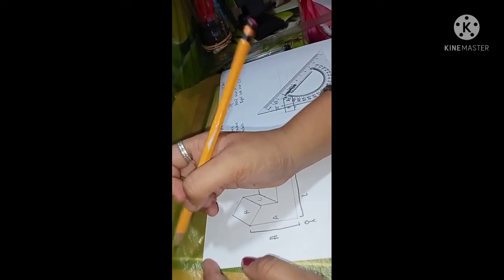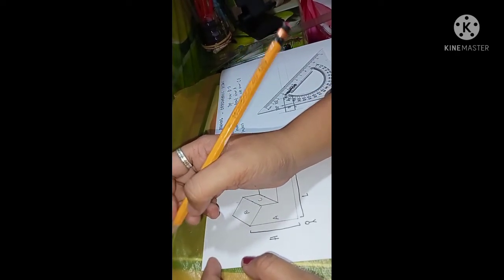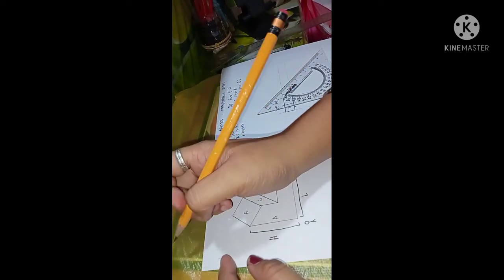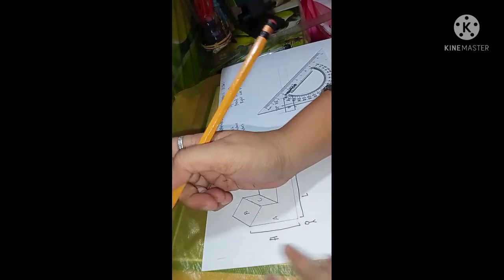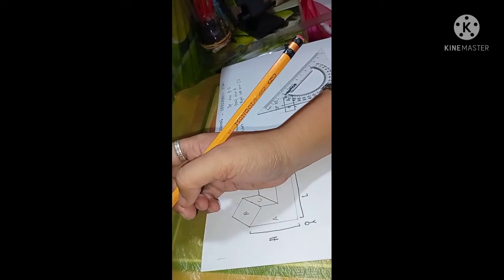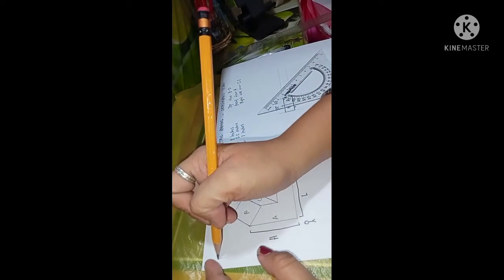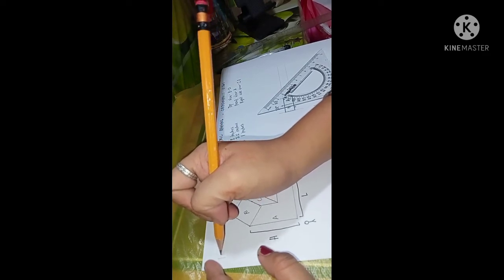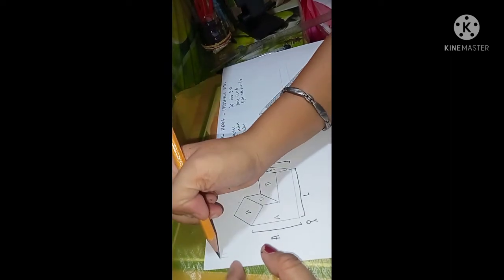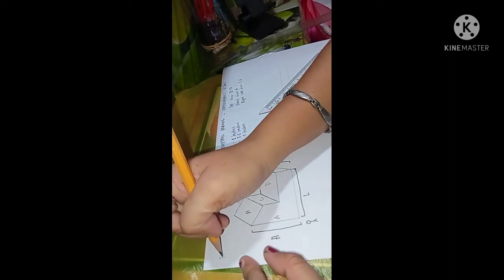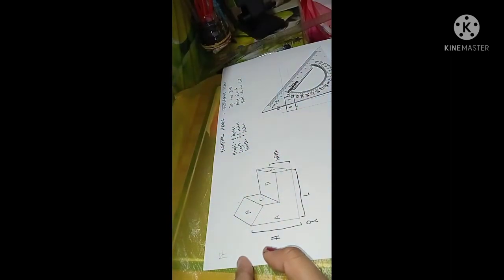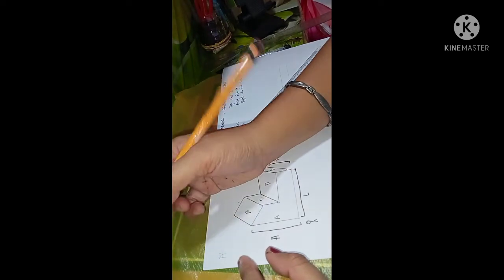try to imagine your window. It's a window. Okay, try to imagine this, the edges of your window, and this part is the last portion of your window.